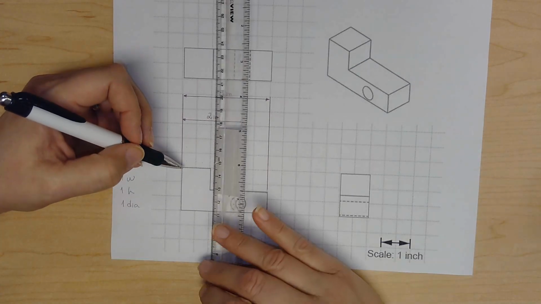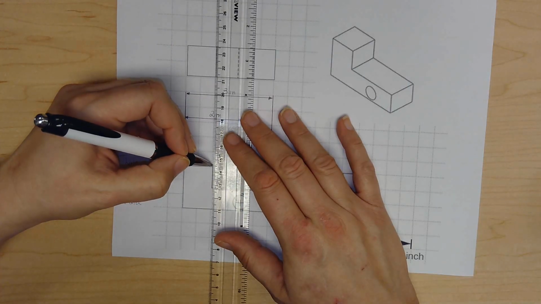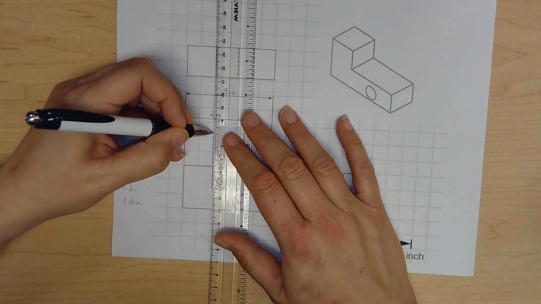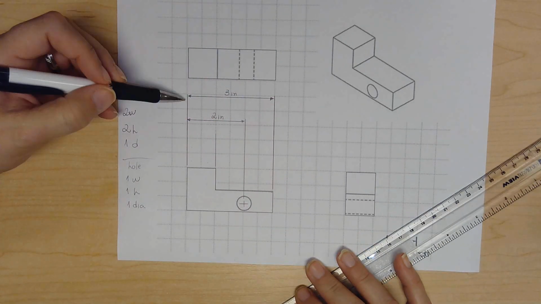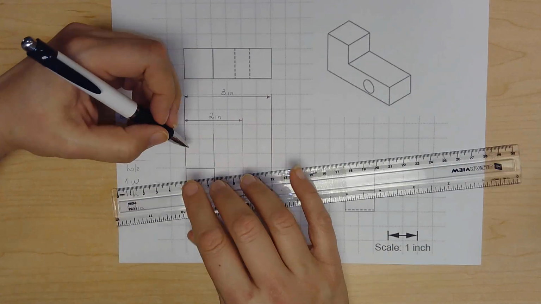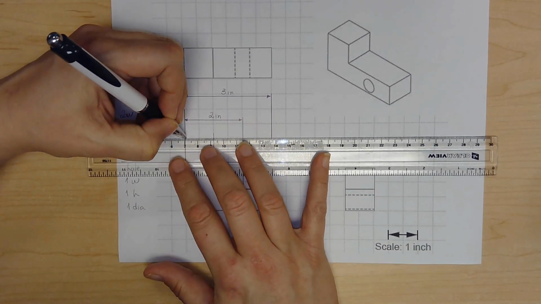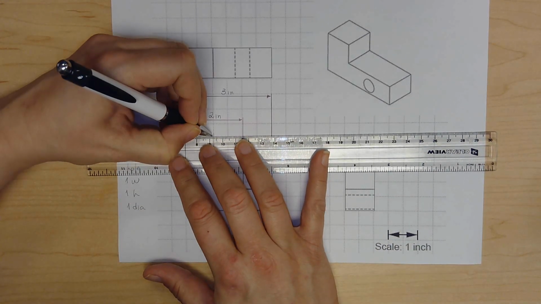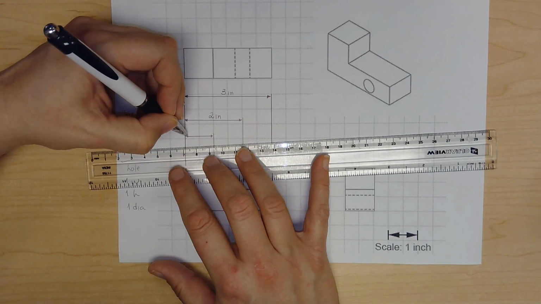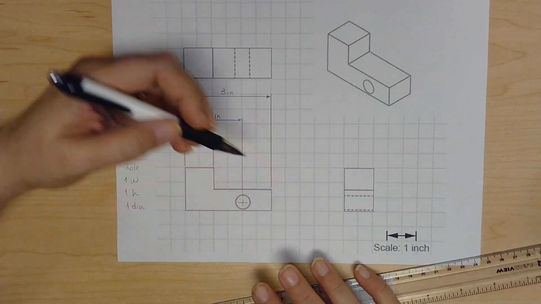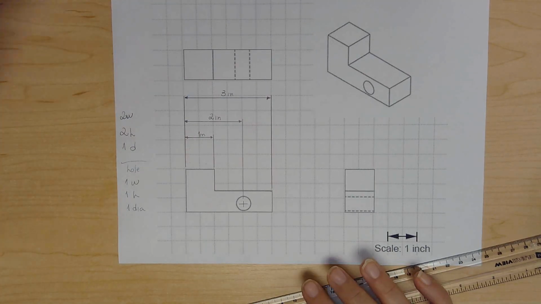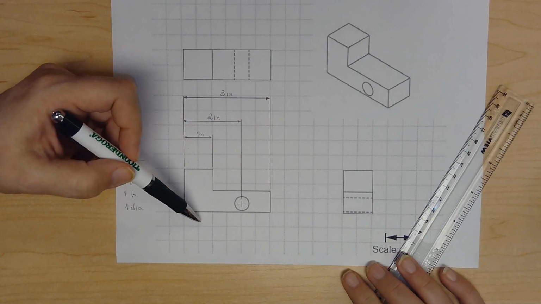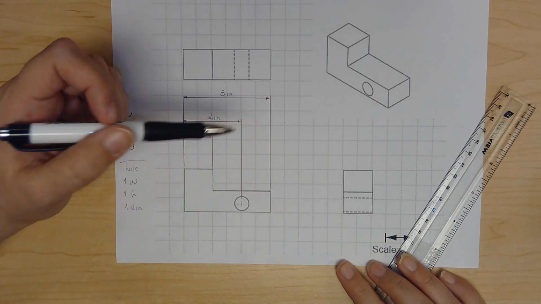And now I'm gonna do this feature here. You see why I did the large one first, because then I could use this line for all the others. And I can mark here 2 squares, 1 inch, so 1 inch. Oops, I forgot the I. There you go.